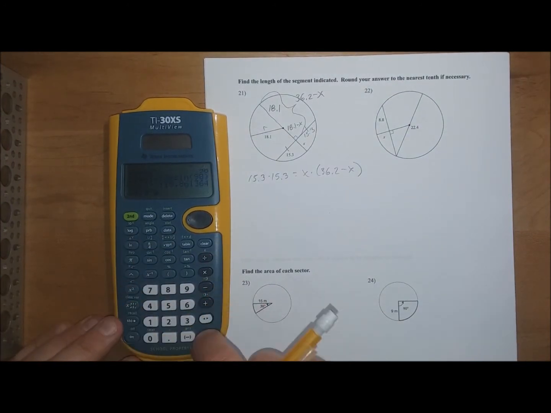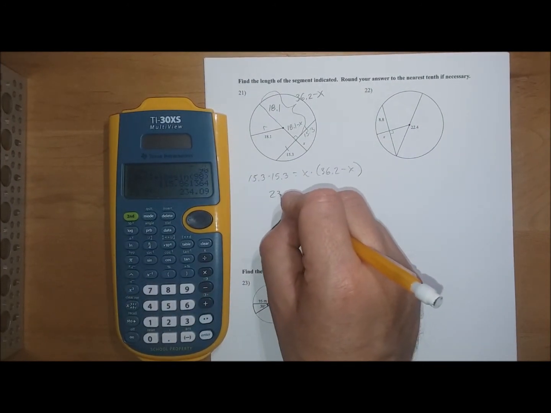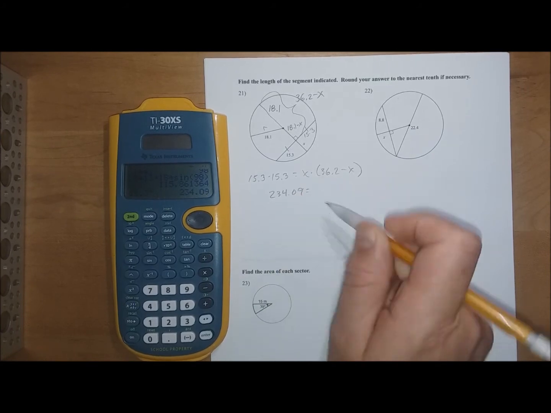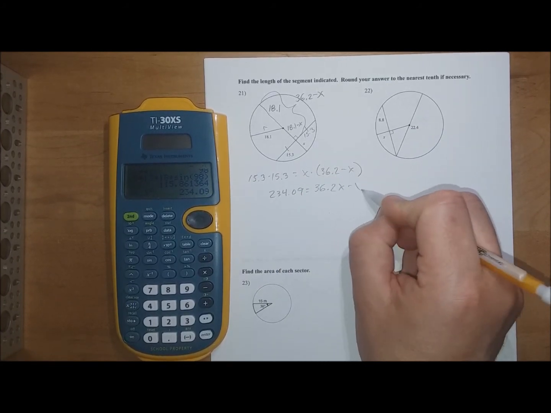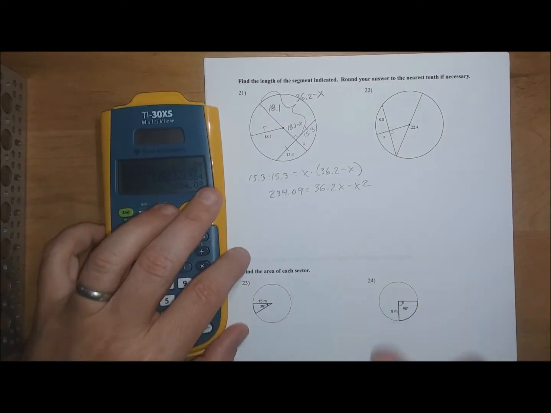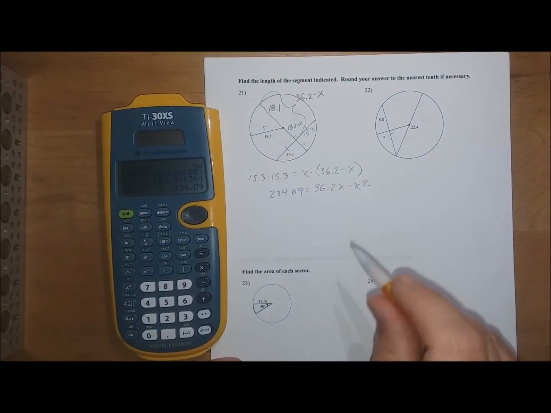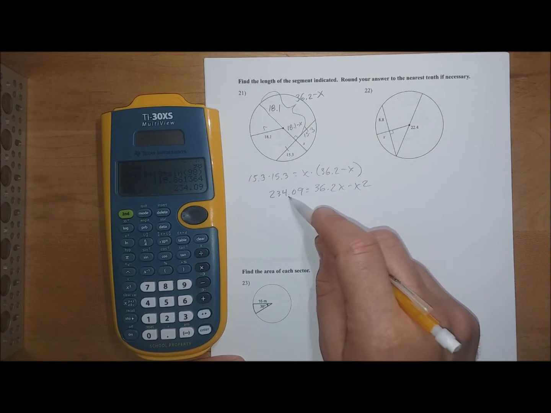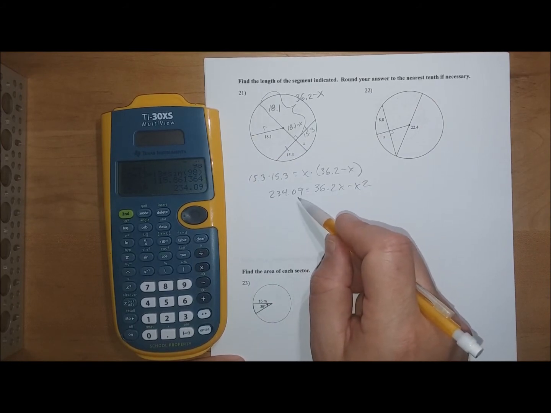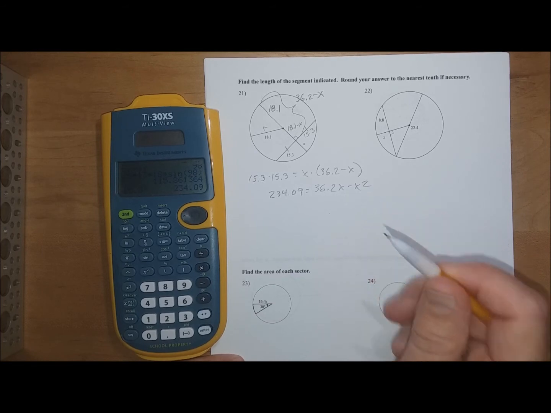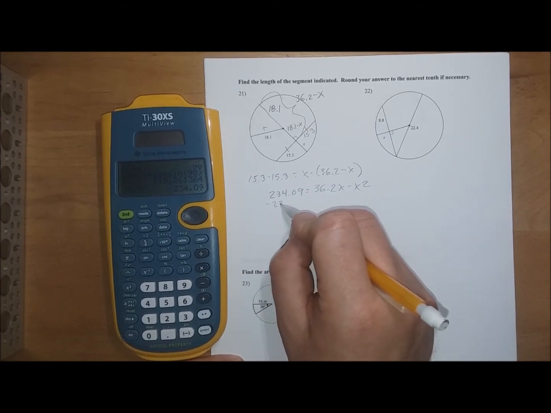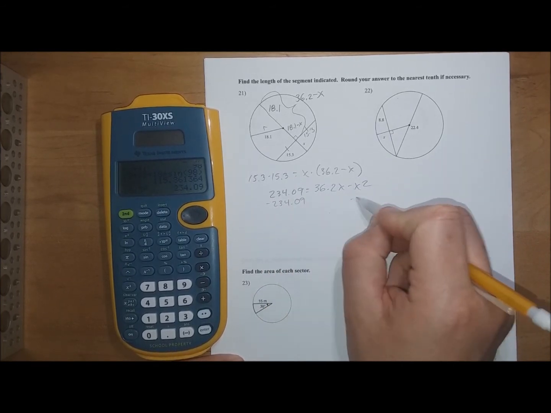Okay, let's go ahead and crank this out. 15.3 squared. We get 234.09 equals, let's distribute that x, 36.2x minus x squared. Good. All right, how are we going to solve this now? Without whole numbers here, you know you're going to go straight to the quadratic equation. So we're going to subtract 234.09 from both sides.